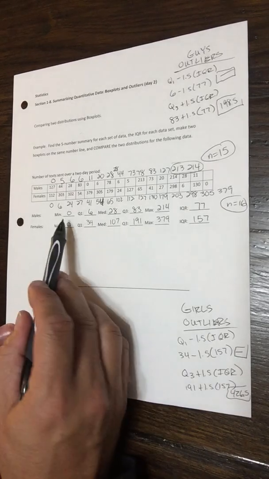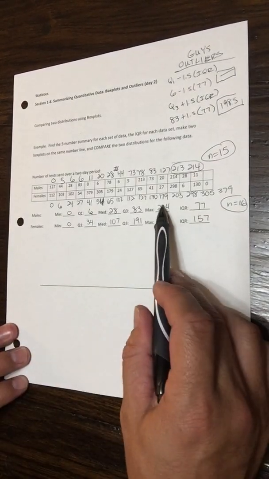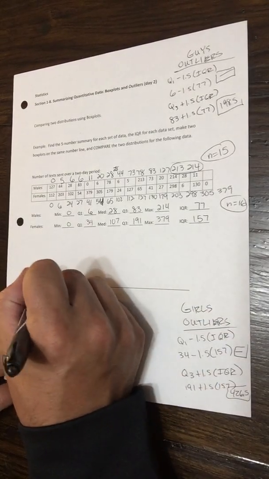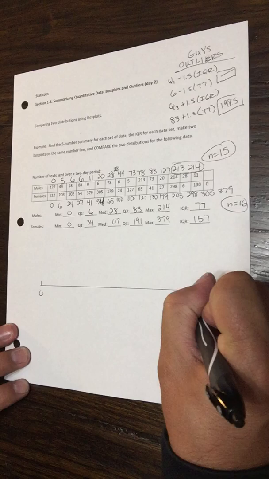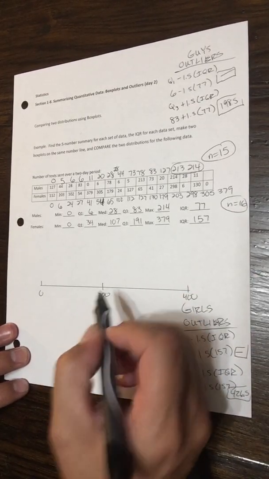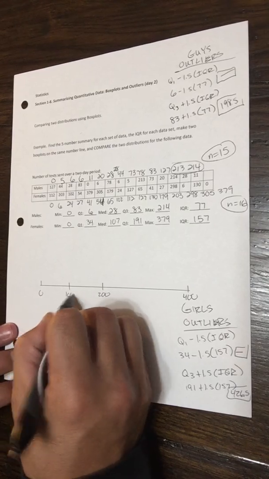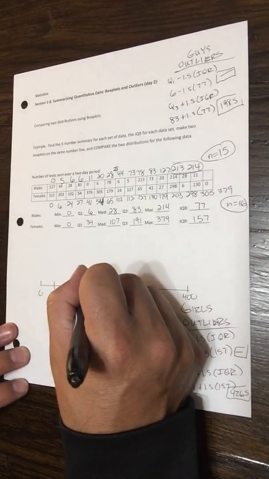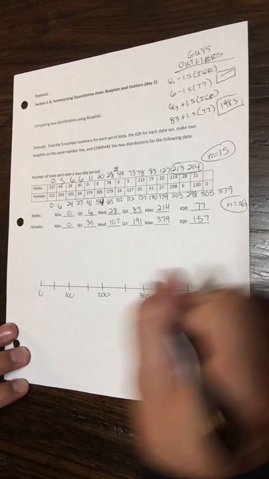Well, the lowest number I have is 0, and the biggest number I have is 379, so I think I got to go 0 to 400. So I'm going to put a 0 here, I'm going to put a 400 all the way out here, and see what I can do here. That's 200. All right, so that's 100. That's 300.